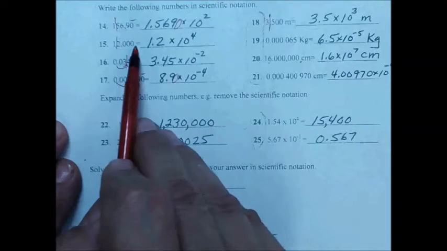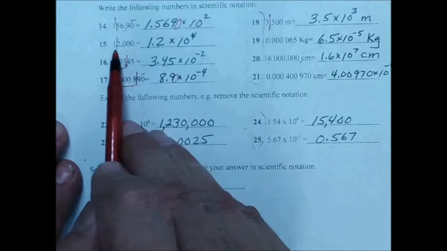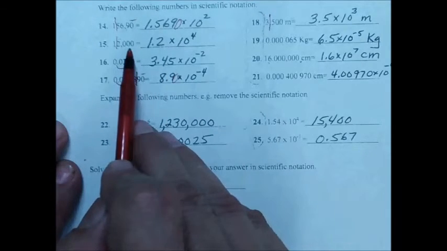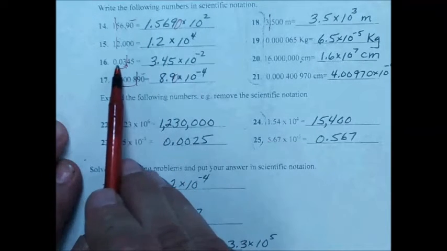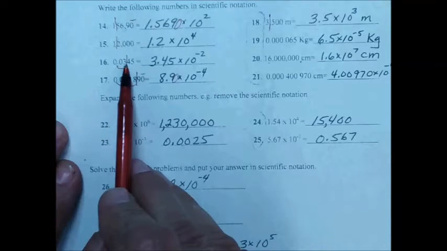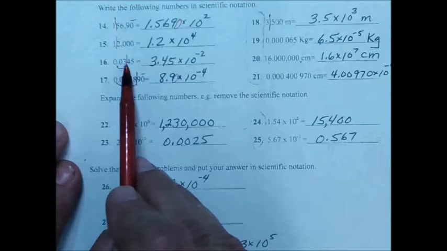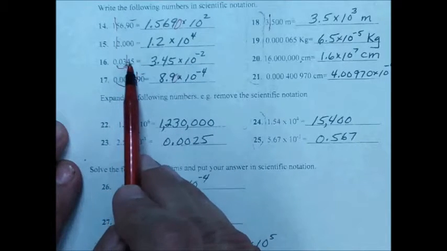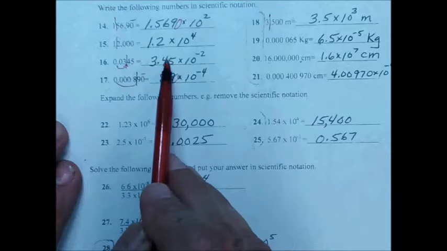Here we're going to move the presumed decimal point over 4 places to between the 1 and the 2. So it's 1.2 times 10 to the 4th. These zeros are not significant. Here we're going to move the decimal point over until it's just after the first non-zero number. So we moved it over 2 to the right. So the power is 10 to the negative 2. And it becomes 3.45 times 10 to the negative 2.